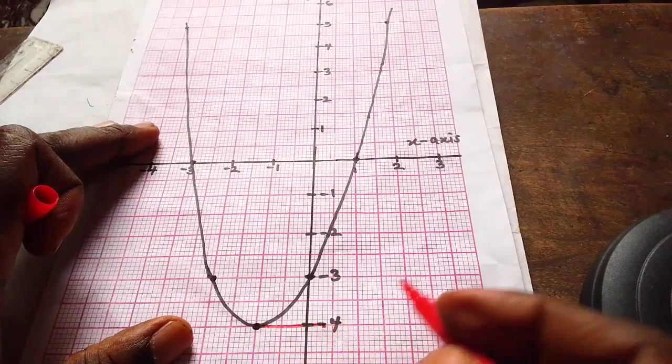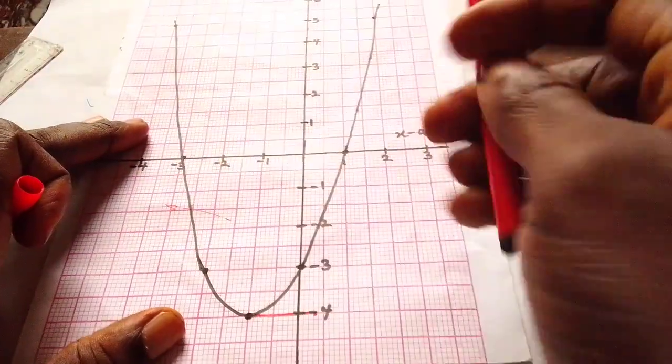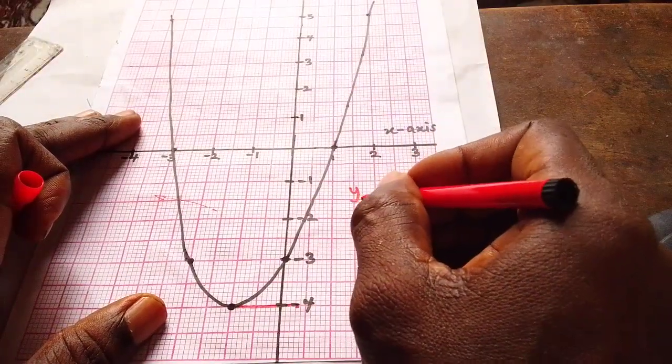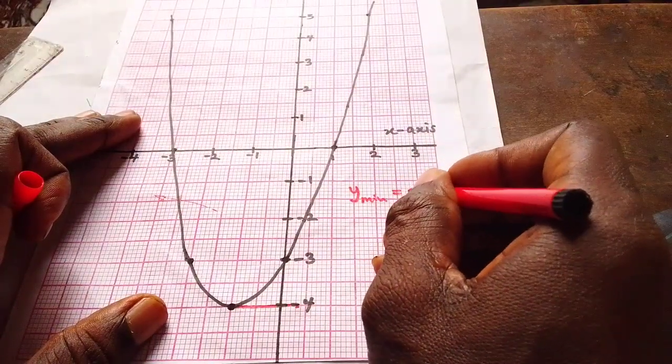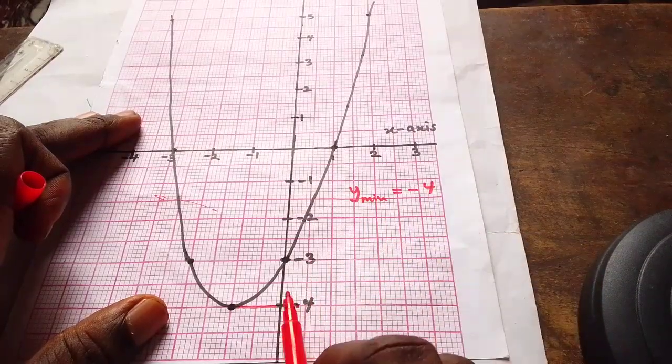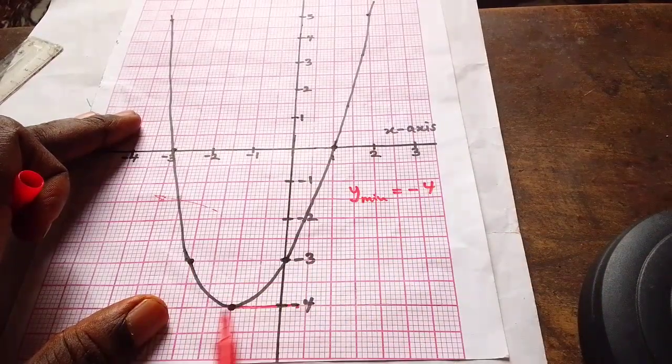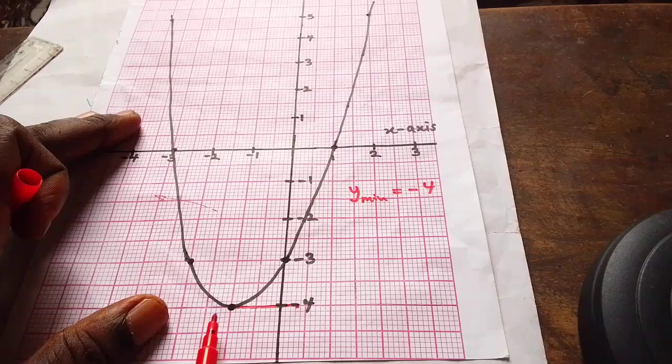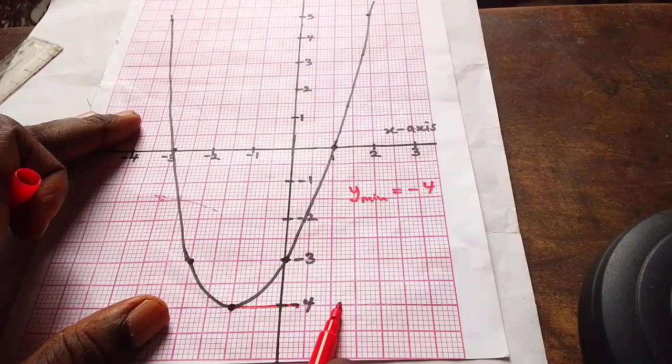You are having minus 4. So the value of y minimum here is minus 4. The minimum value of the graph is the y-value at this lowest point when you trace it to the y-axis.